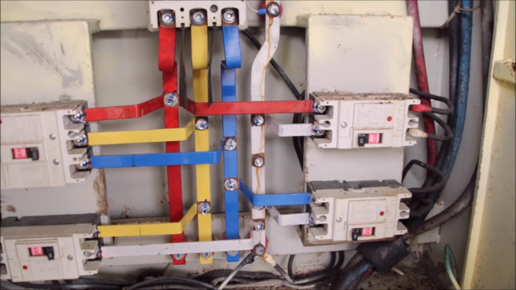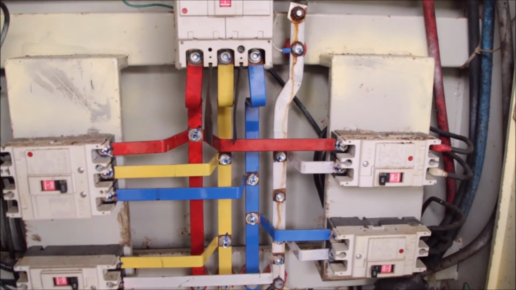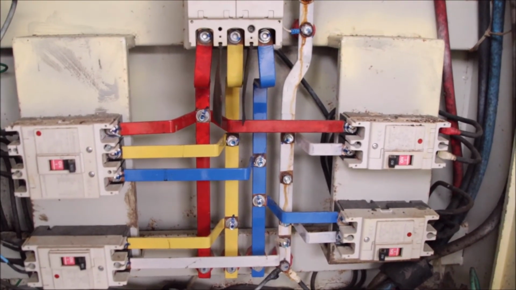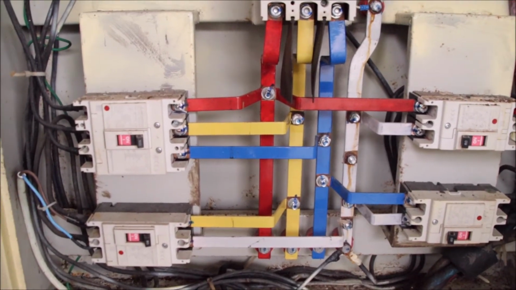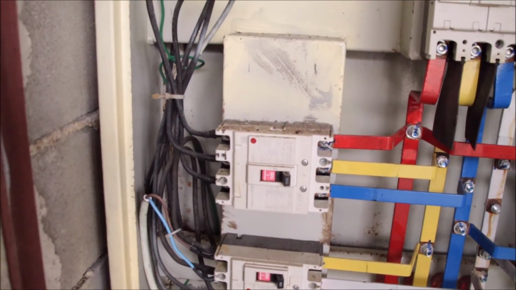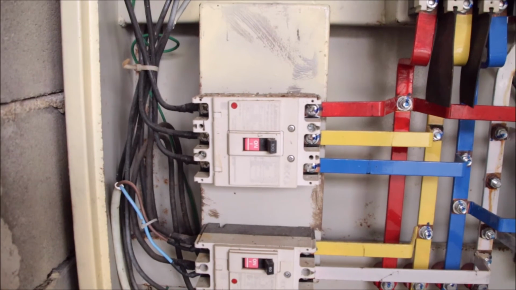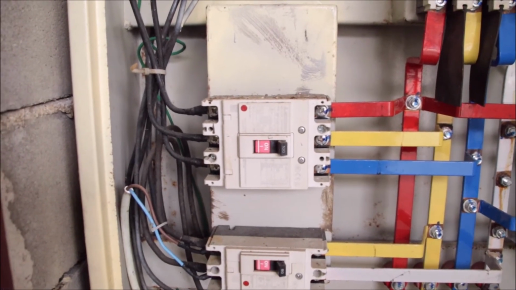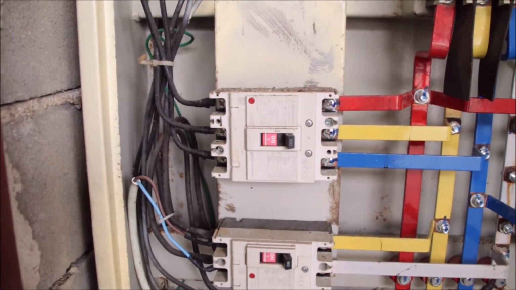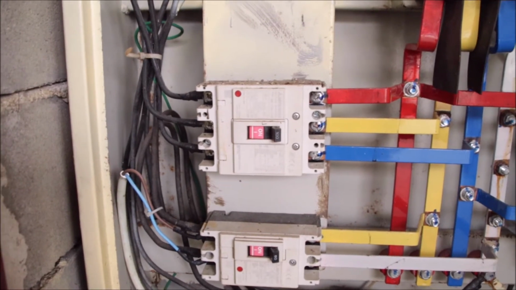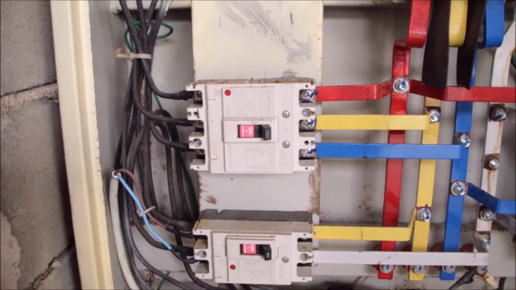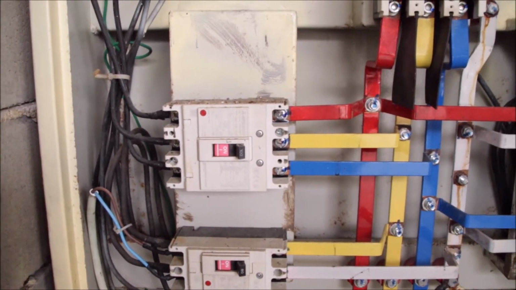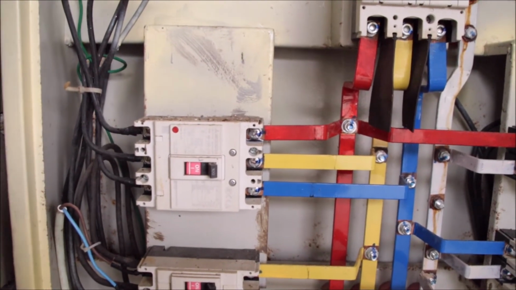You see it has 2 ways. One is the entrance from the grid, but there's another path which is going to this one. This is a 3-phase, and it is the main breaker for the main building. So what's happening with the energy there? Let's go and check it out.